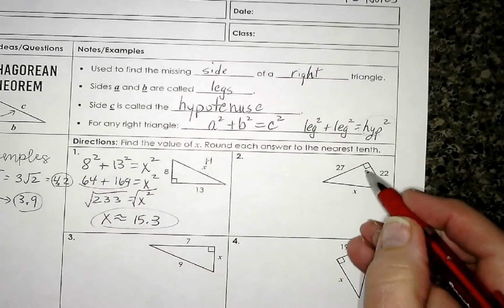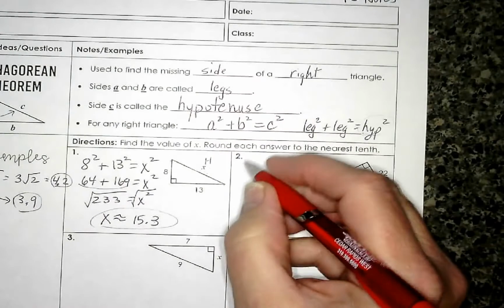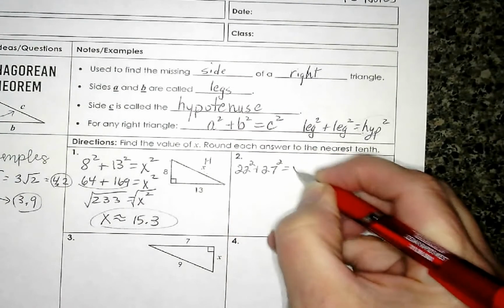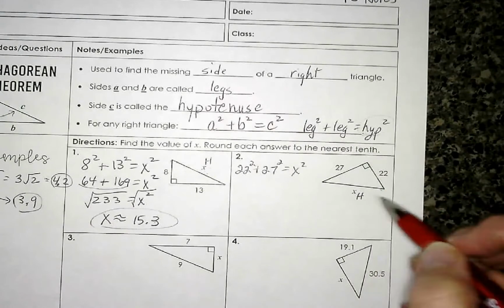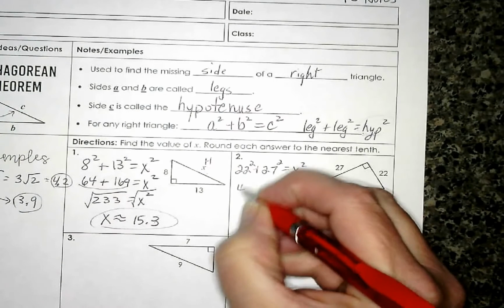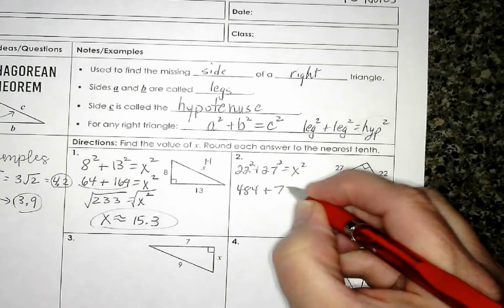Here, again, I'm going to identify the hypotenuse, and I'm going to set up my equation. 22 squared plus 27 squared is going to equal x squared. Leg squared, hypotenuse squared. I take 22 times 22 on my calculator. 27 times 27.